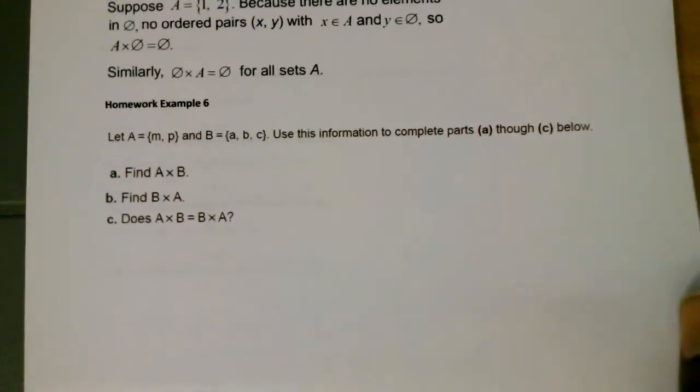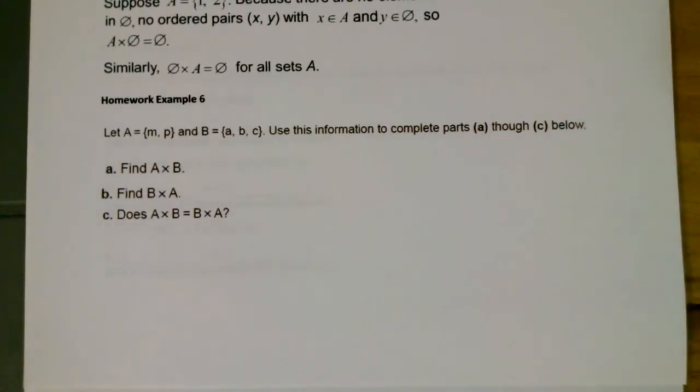All right, now let's take a look at this homework example. Let A have the elements M and P, and B has the elements A and B. We're going to use this information to complete parts A, B, and C. Part A is to find A cross B. Part B is finding B cross A. And in part C, we want to answer this important question: does A cross B equal B cross A? That's going to be very important here.